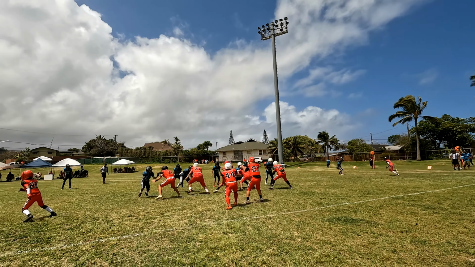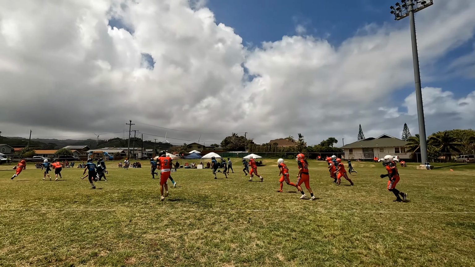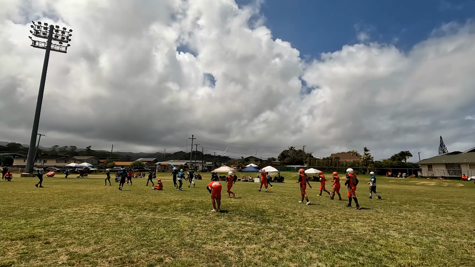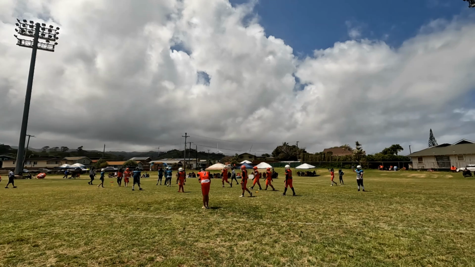Play number seven is an inadvertent whistle on the first of the three unique enforcement spots. So we've got a play here that starts, it's a pass and run to the left, an offensive holding is called, and then an inadvertent whistle is blown. So let's just go through this whole process.